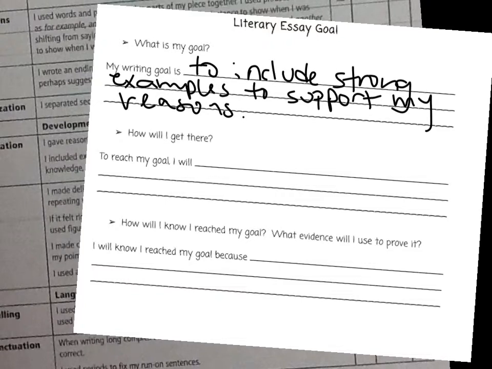Now is the how will I get there. So really thinking of what am I going to do to help me reach my goal. So to reach my goal, I will, to include strong examples, I'm probably going to need to know my story really well and maybe reread it a lot.